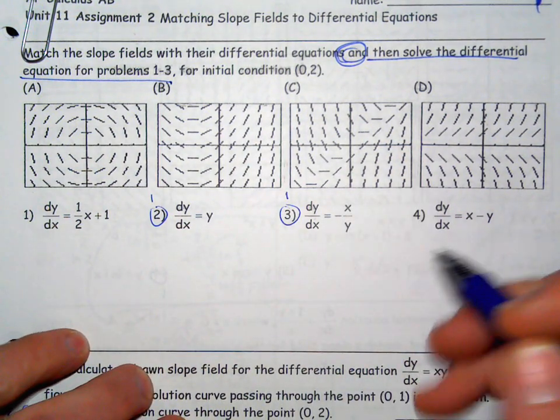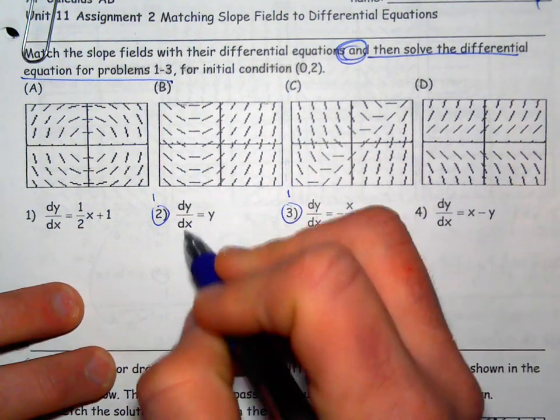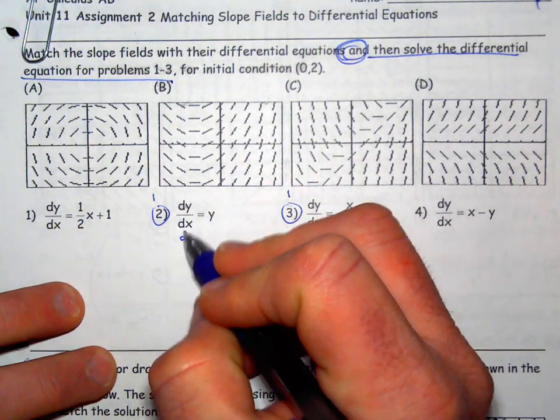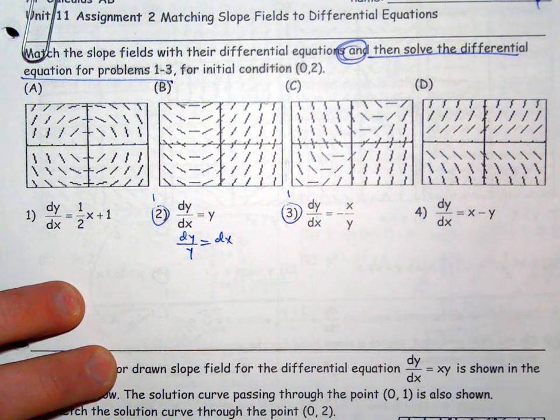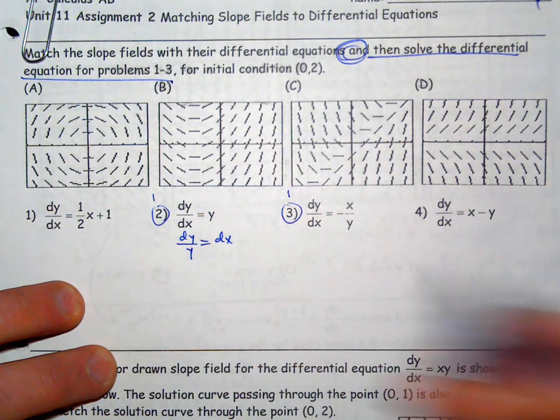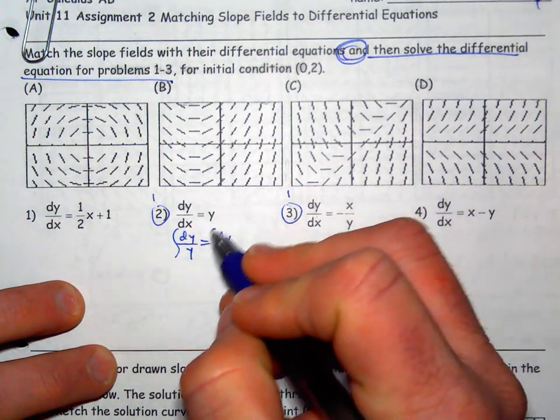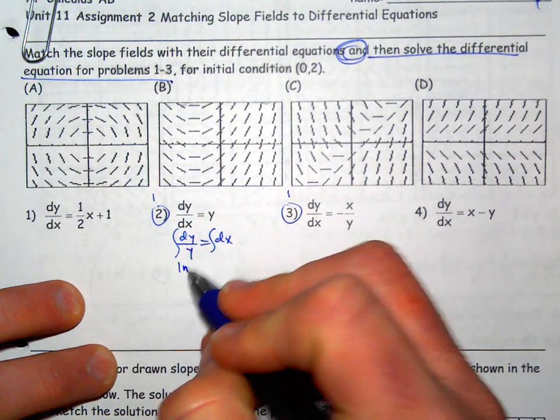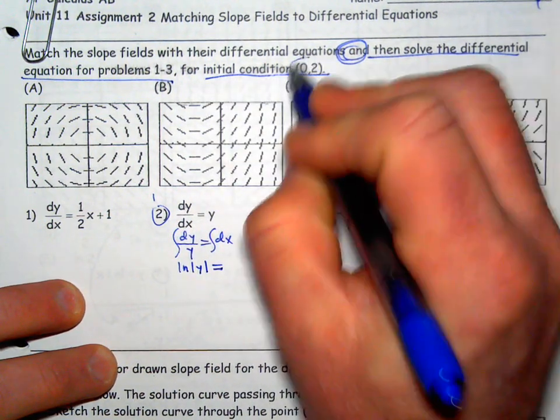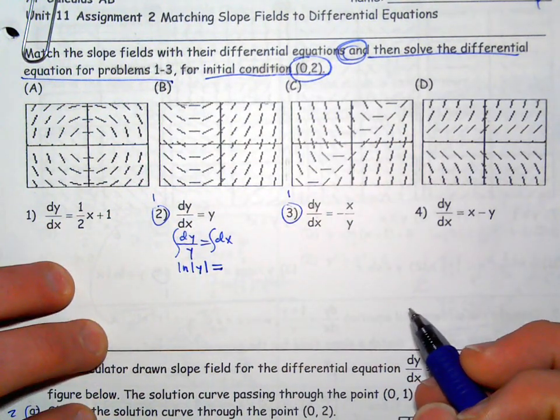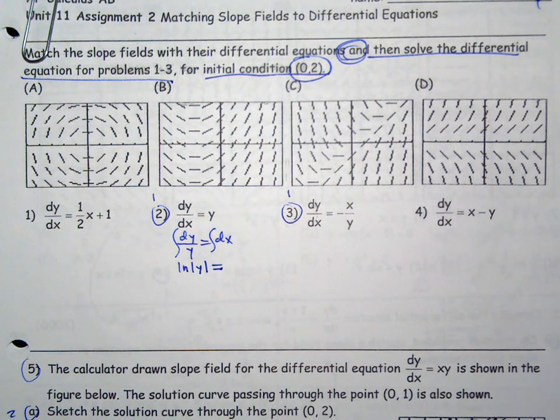So number 2, we have to separate the variables. You guys should hopefully be getting the hang of that. dy, y is on the left side, x's, dx is on the other side. There is no x. The antiderivative of this is natural log of y equals. Now, we're going to do it for an initial condition, so we're actually going to get a c value. And I think that makes it easier.